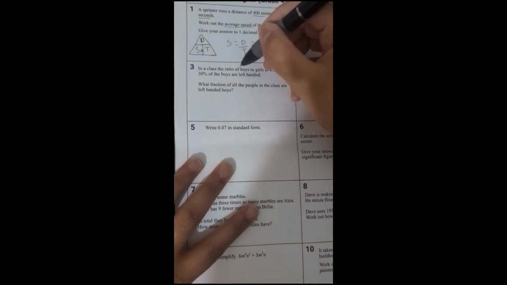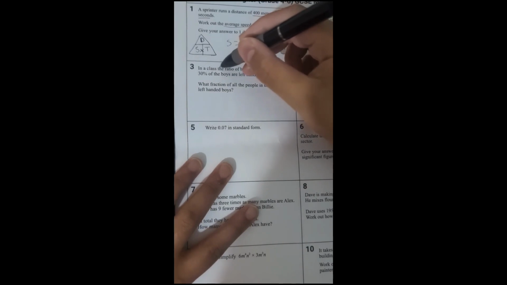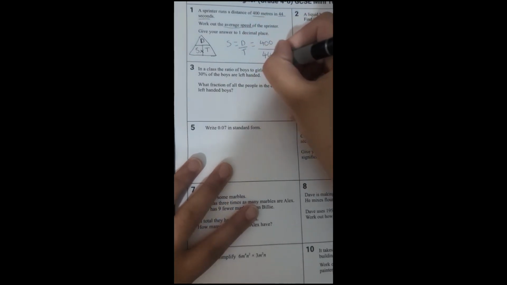So let's look at question 3. In a class the ratio of boys to girls is 4:3. 30% of the boys are left-handed. Straight away I'm going to label my ratio in the order they've told me, so boys first and then girls, BG. What fraction of all the people in the class are left-handed boys?